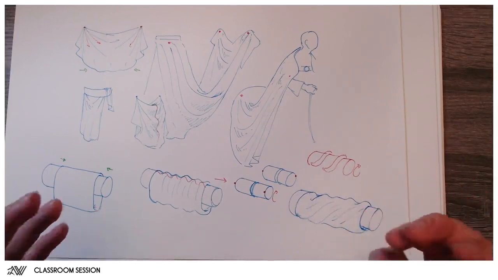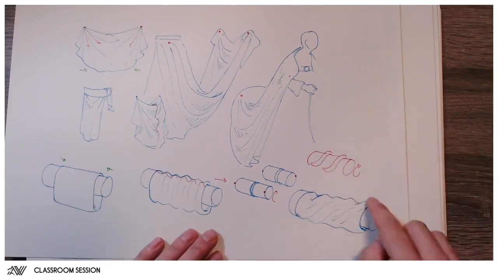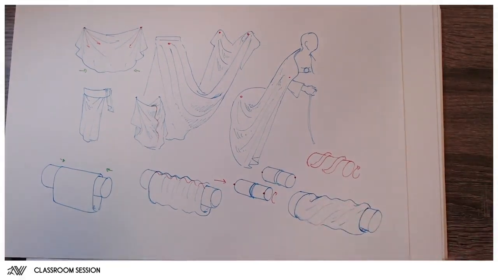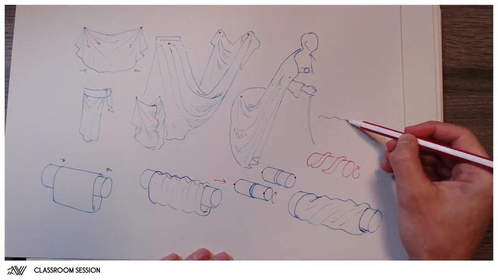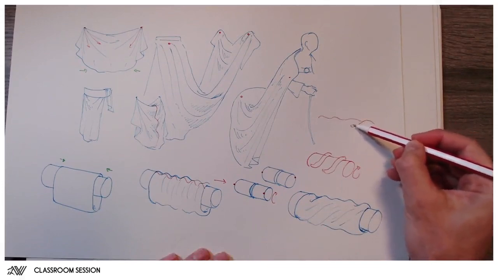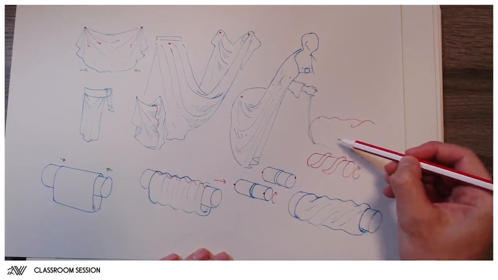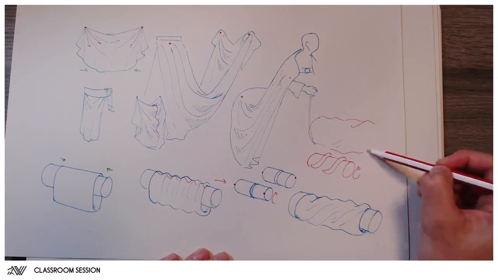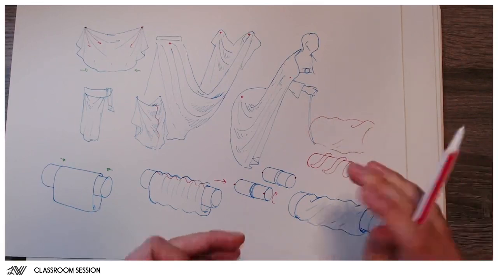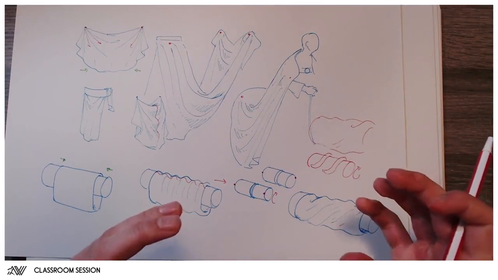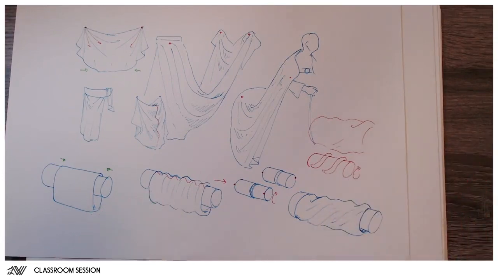Even with super thick cloth, you won't even see connected spirals. It will just be maybe something like this, and then an overlap of this, but everything else will be super subtle because that thick cloth isn't getting manipulated as much by that twist.